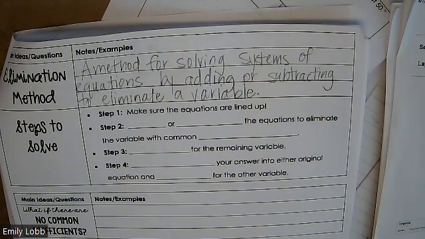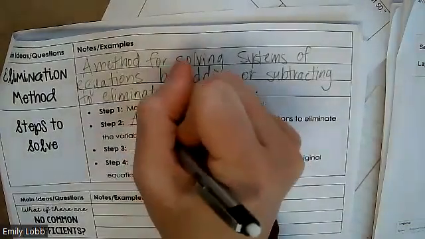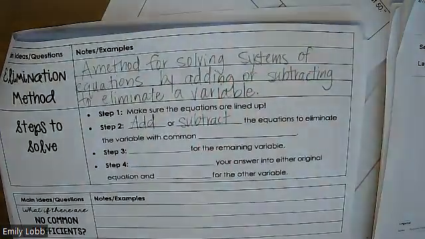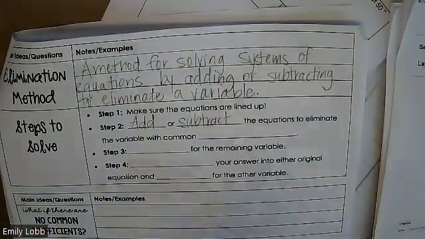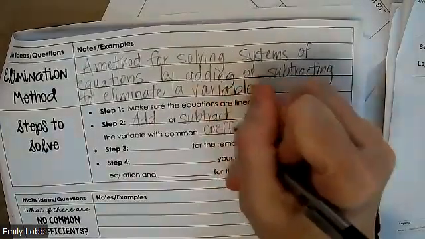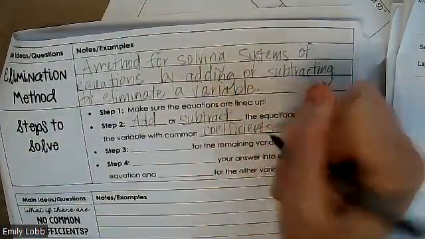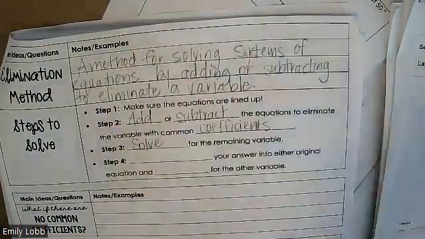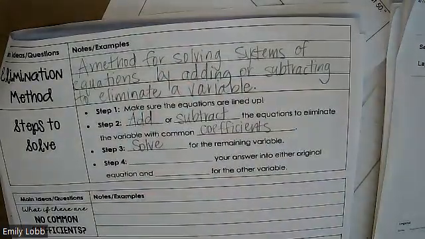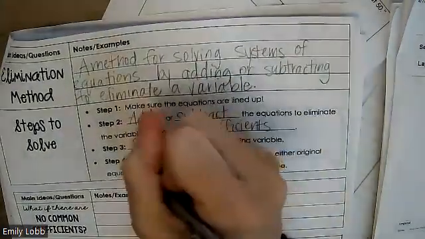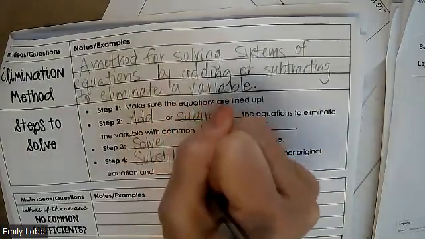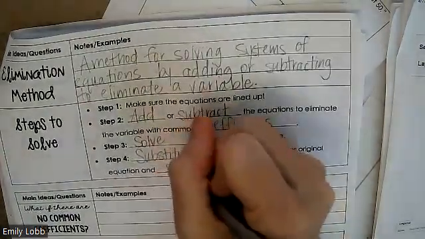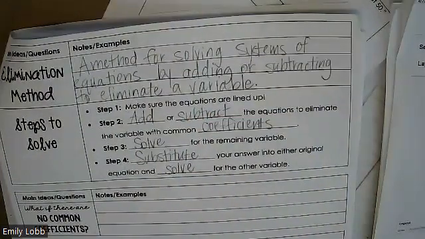Step 2, add or subtract the equations to eliminate the variable with common coefficients. Remember, that's the number in front of the letter. Step 3 is to solve for the remaining variable. Once we have one variable, we know we're always going to substitute your answer into either original equation and solve for the other variable.